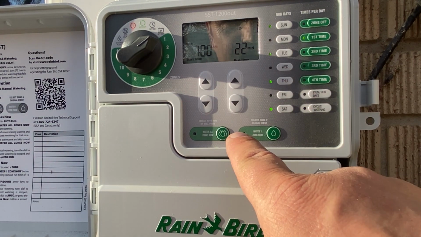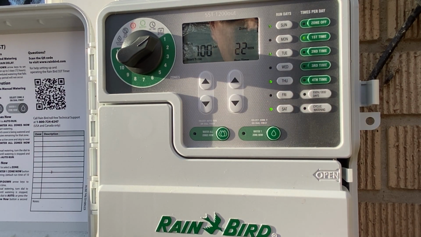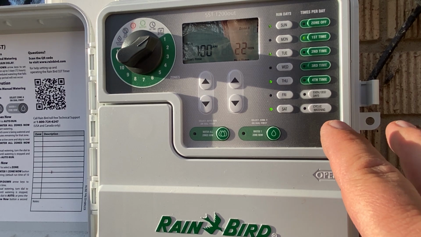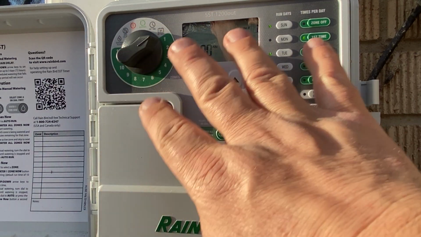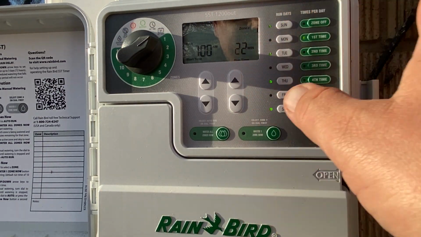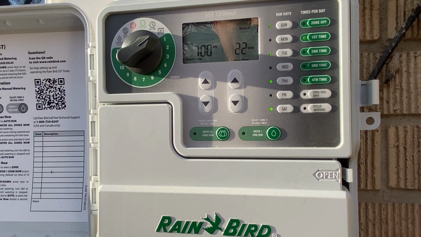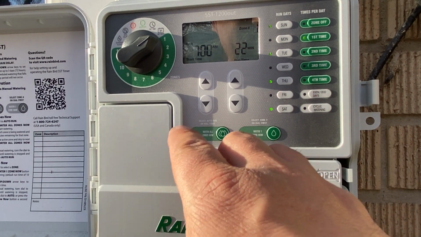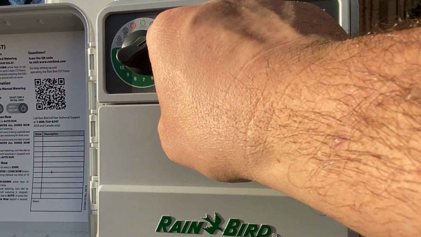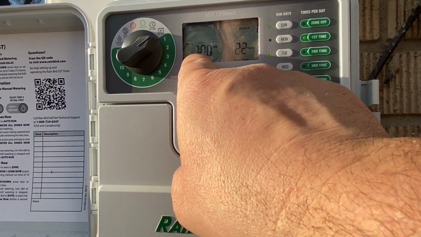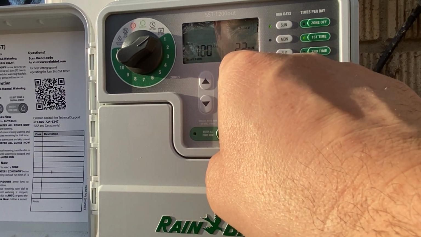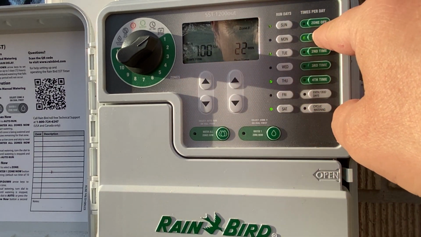All right, now here is the magic to this controller as far as I'm concerned. It is the simplest controller there is. Each zone has its own program basically that you set up. You don't have like A, B, and C like everything else. You set it to the zone that you want to work with. Right here it says 7 a.m., 22 minutes, zone number 1.